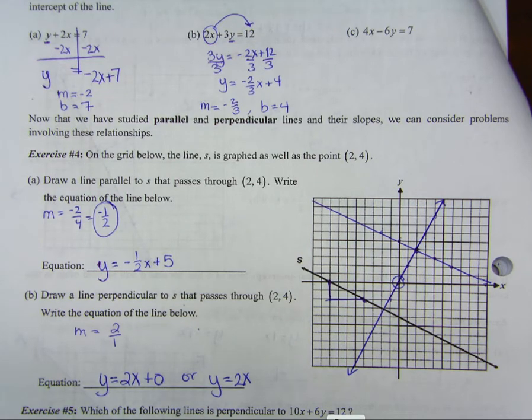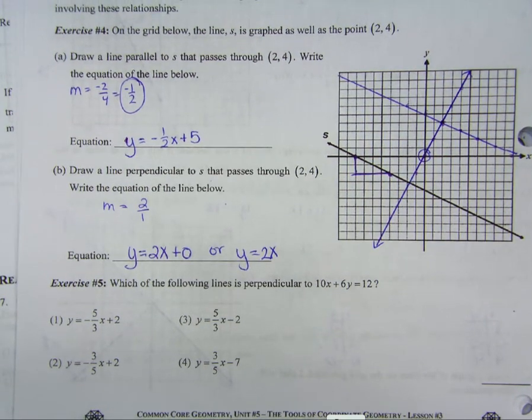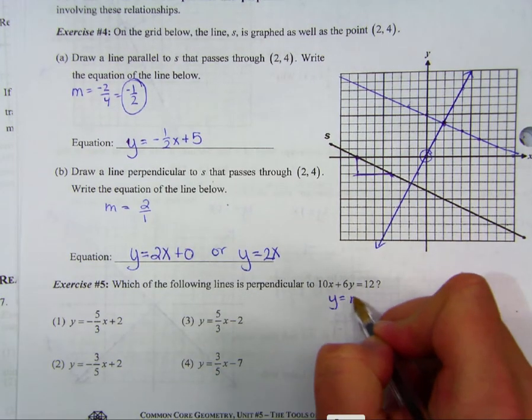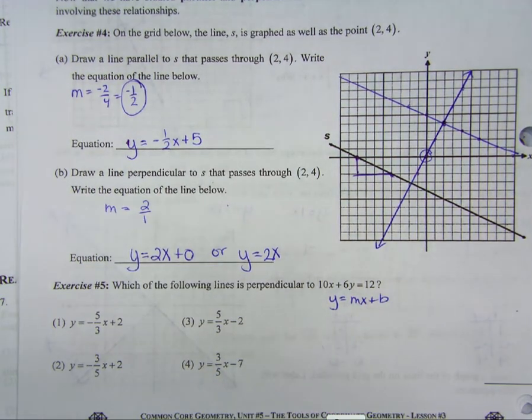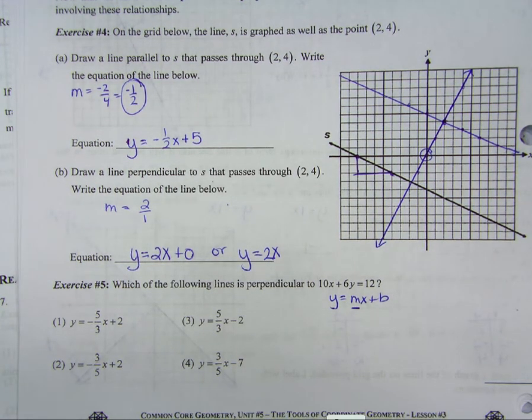All right, and so the last one says, which of the following lines is perpendicular to the one that you're given? So what you have to do here is first come up with the equation in y equals mx plus b form. So you have to clean it up, and then find the slope of this line, and then change it so that it's the negative reciprocal of the line that you see in this equation. And then basically match it up. All right, so see if you can try that one on your own.